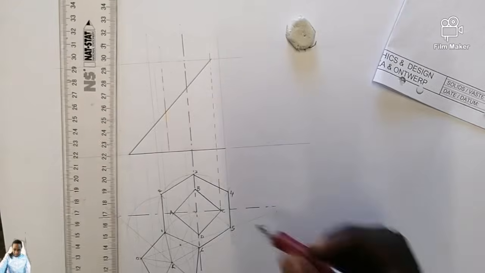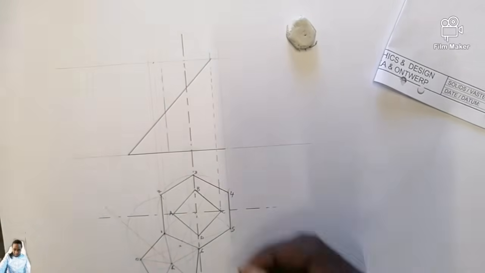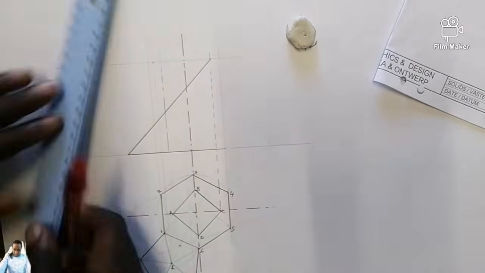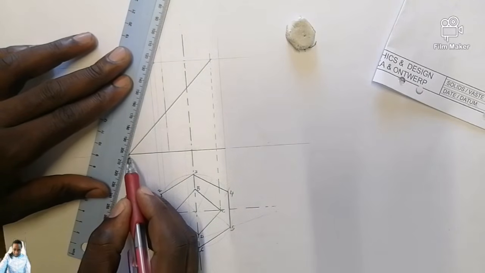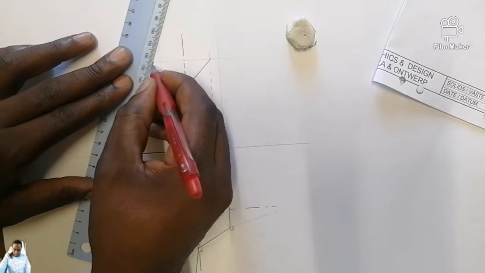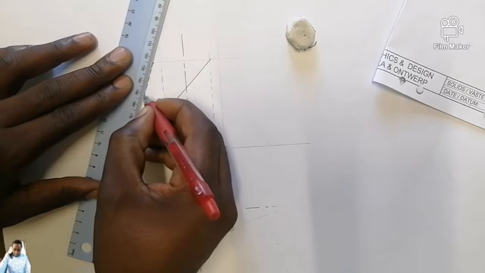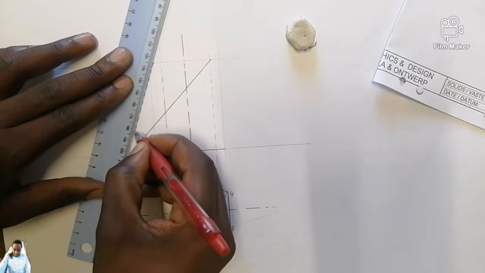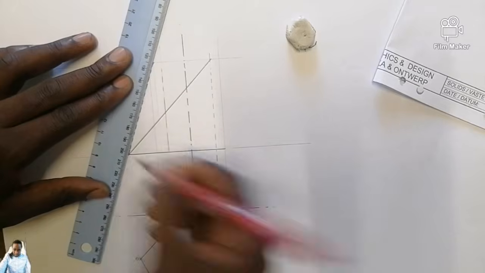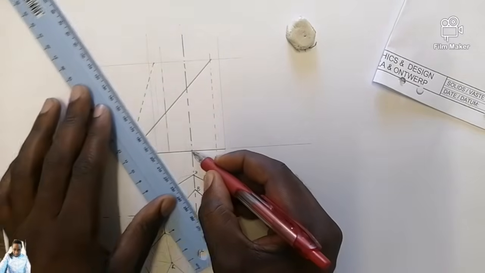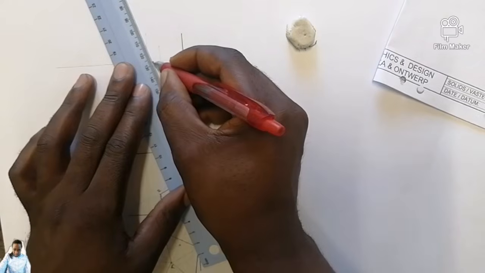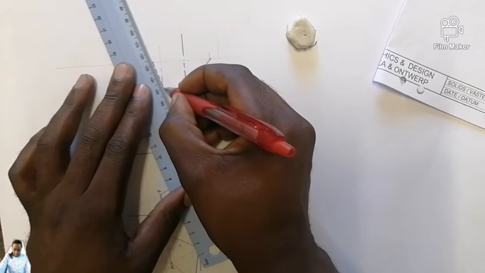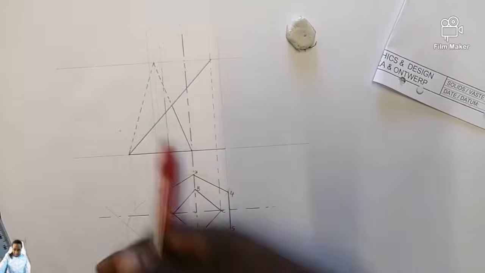So I am going to construct this point till up there. There you go. As well as this one from here till there, but after the cutting plane.